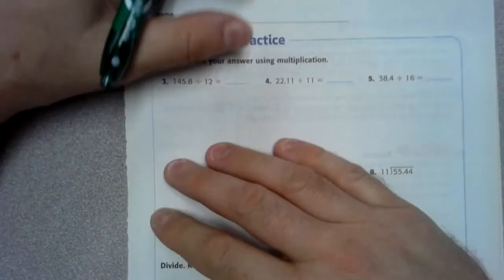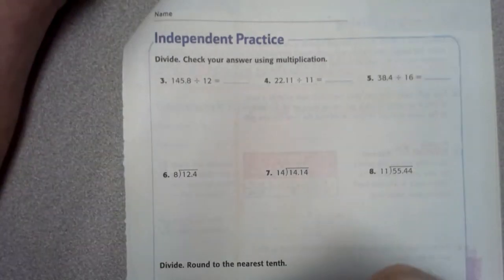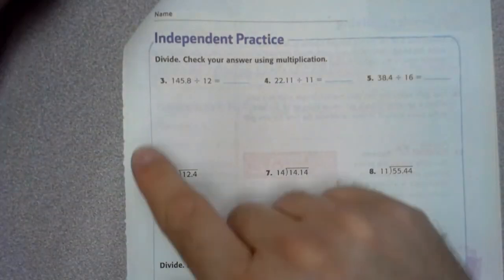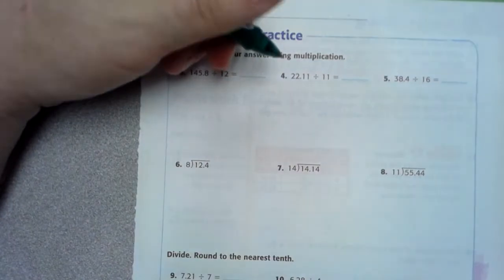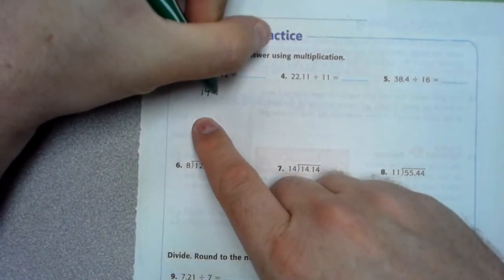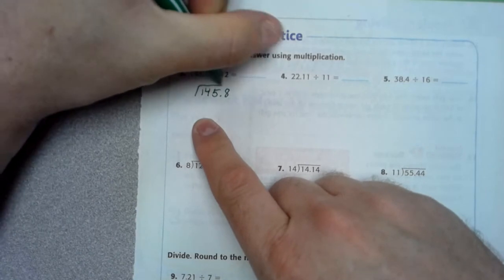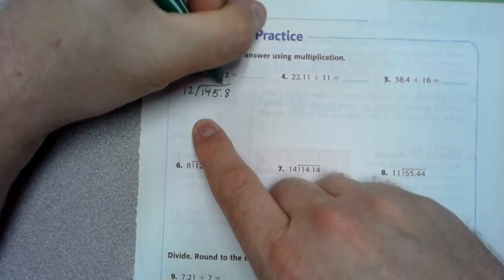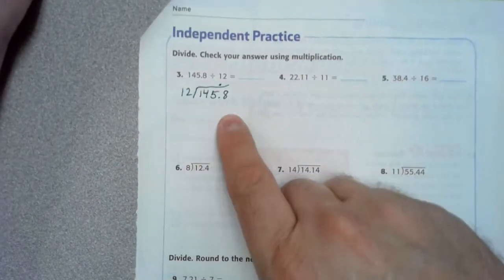Let's do some examples. We won't do all of these. Most of these are going to be assigned to you as homework, mainly because the division is the same. All we've got to do is remind ourselves to pop the decimal up there at the top. So I don't need to do them all, but you will. You've got to rewrite this: 145 8/10 divided by 12. Put the decimal straight up here, and now everything else is exactly the same.